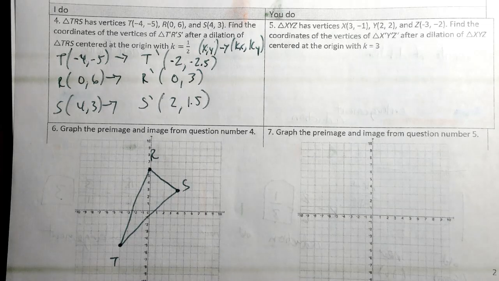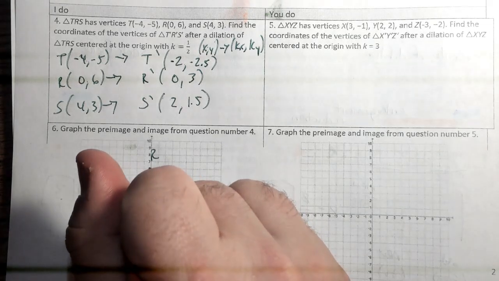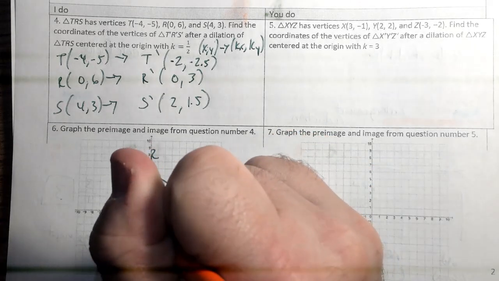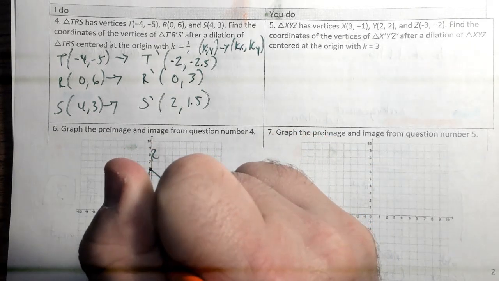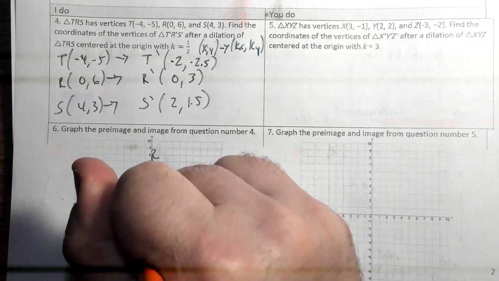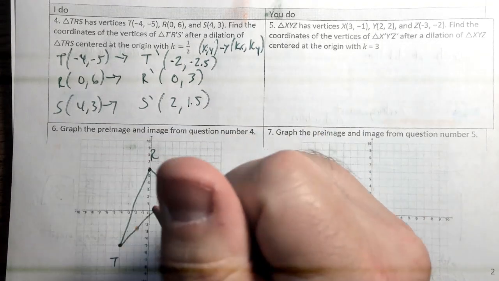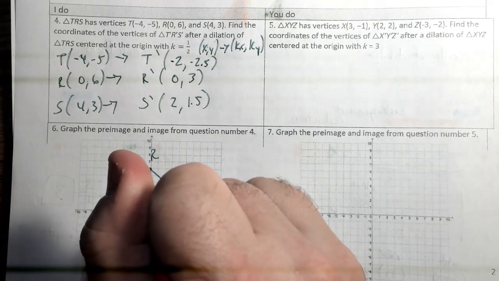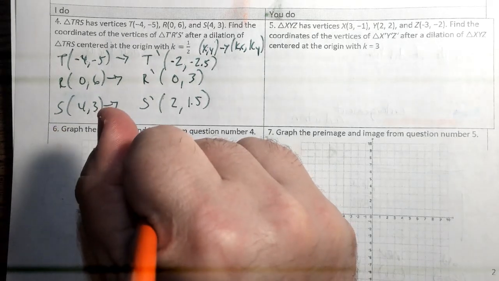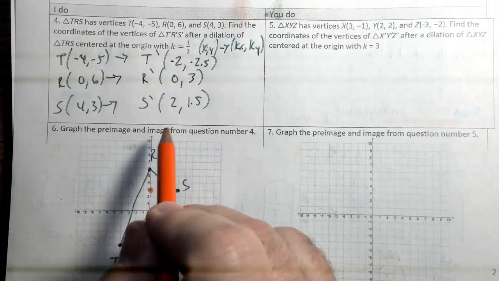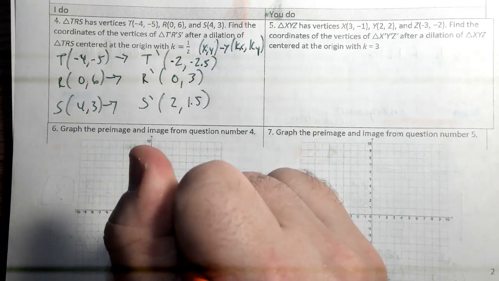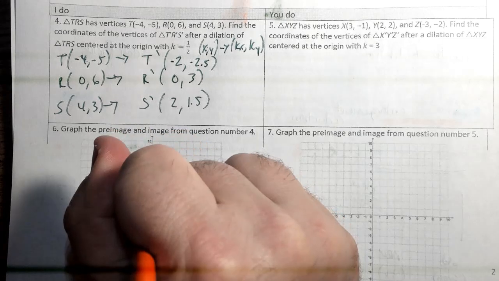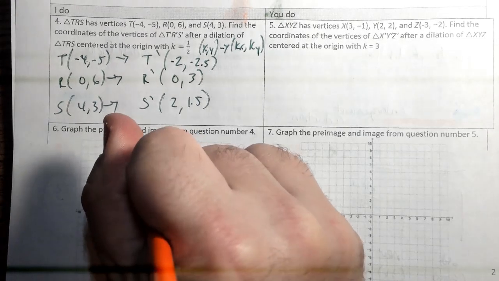So now, (-2, -1, 2.5). All right, let's see. R is (0, 3), and then S prime is (2, 1.5). See, it's on that line. So down here, here.